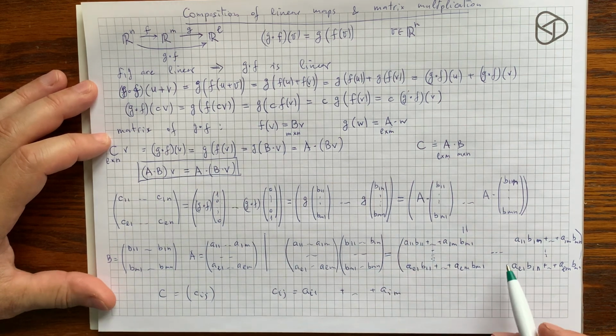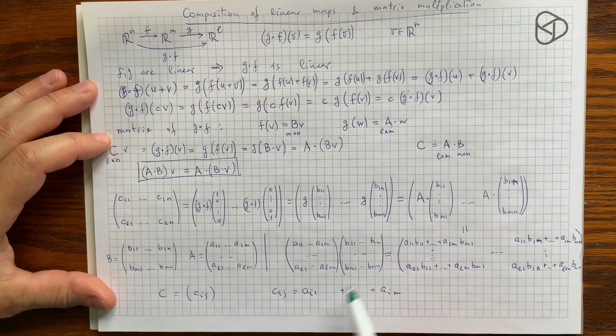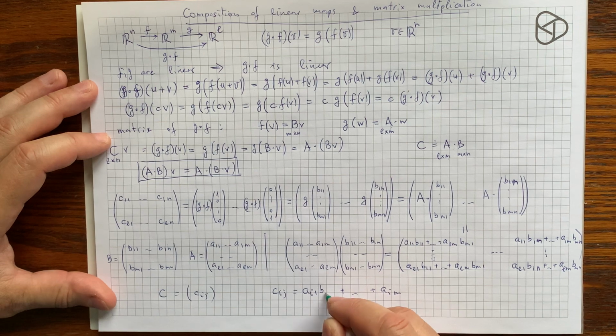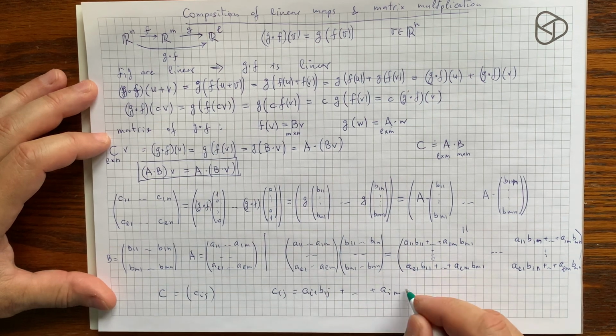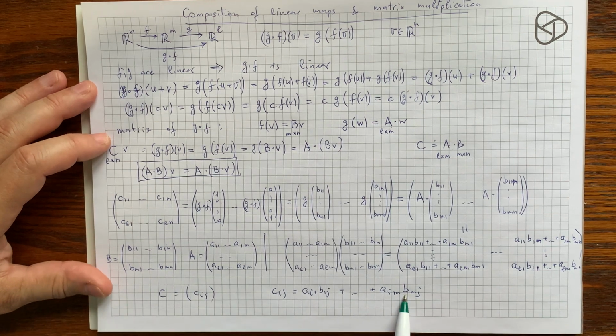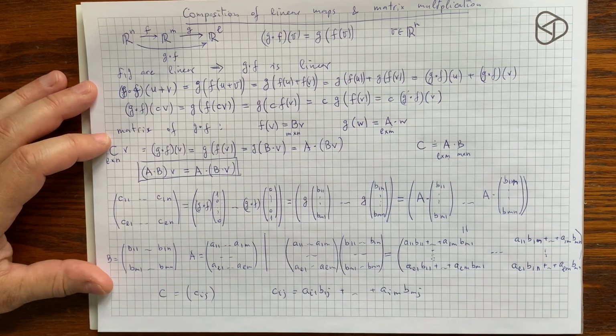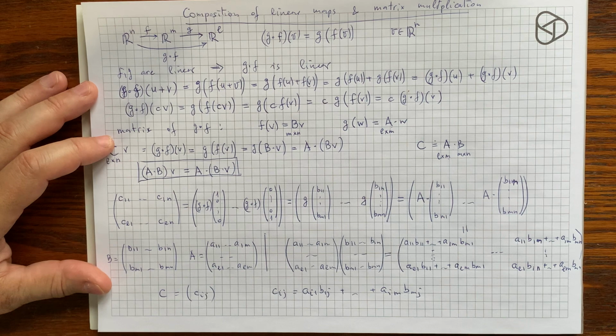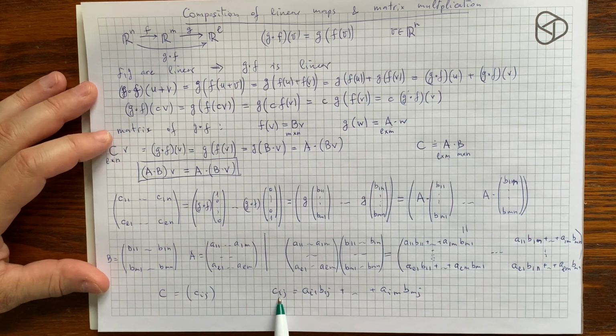And then we have to multiply them with a column of matrix B with number j. And then we have to take the sum of all these products, and this sum will be just the answer for the matrix entry in arbitrary position ij.